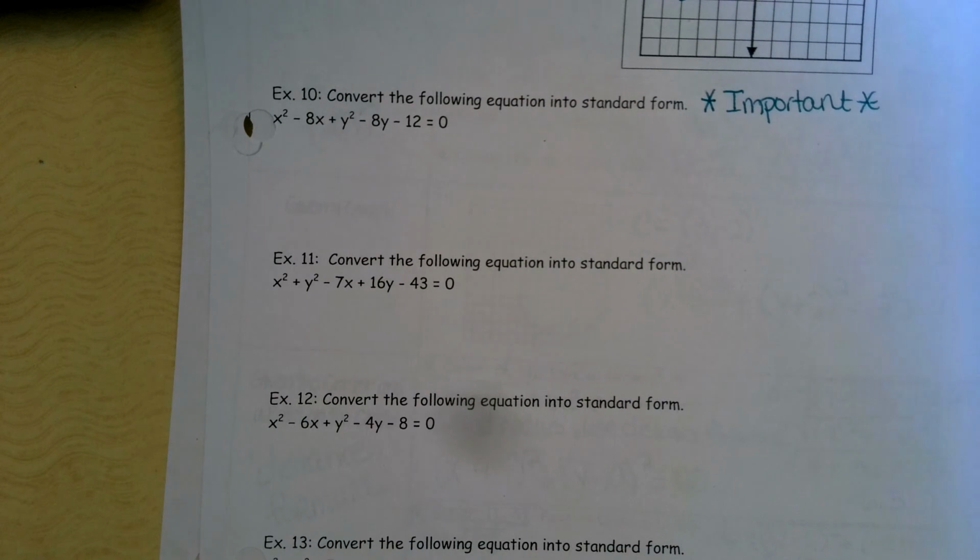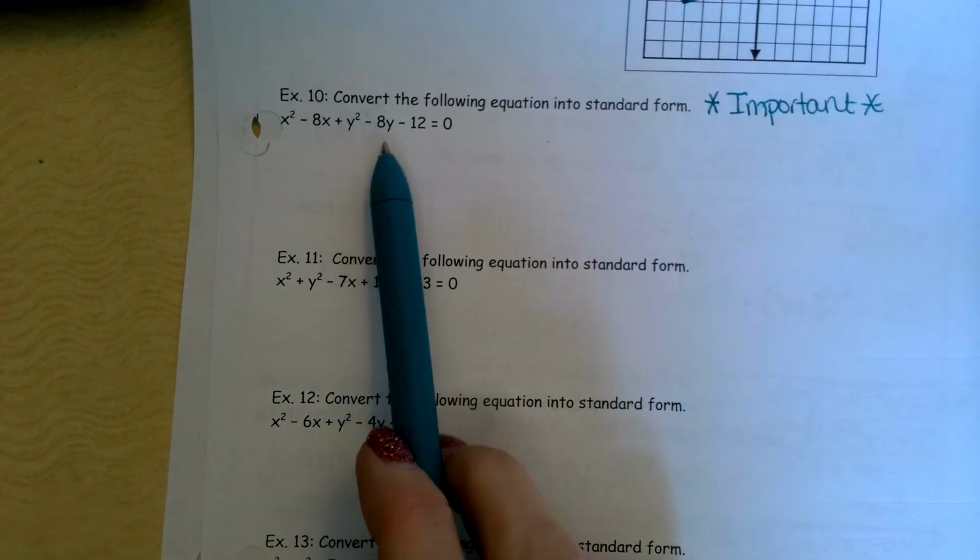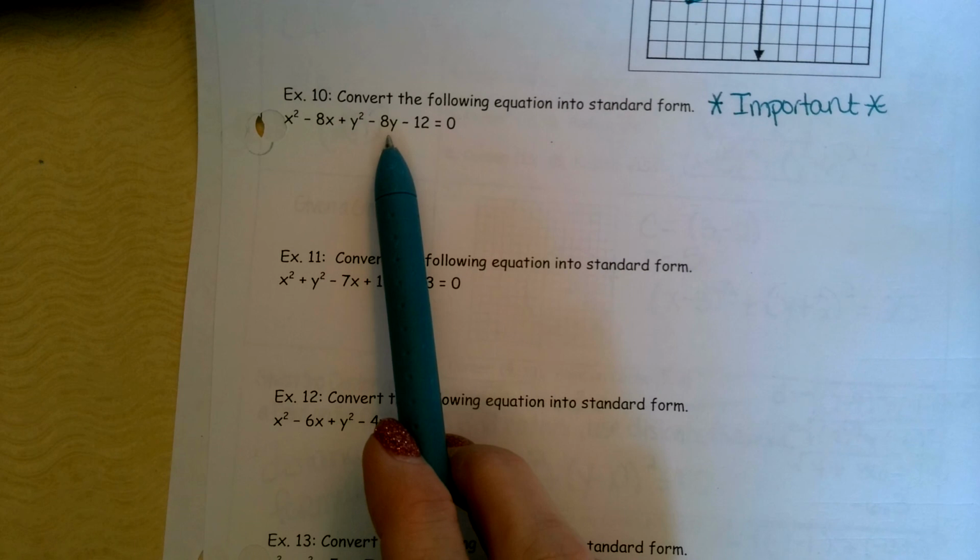It's converting the following equation to standard form. This is the general form of a circle. If it's in this form, I cannot tell the center, I cannot tell the radius. Whenever we have the circle equation, we want to know the center and the radius because those are the most useful parts. So we can transform this equation using a little bit of algebra.